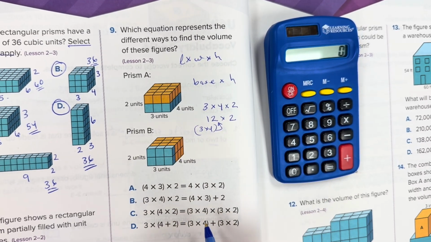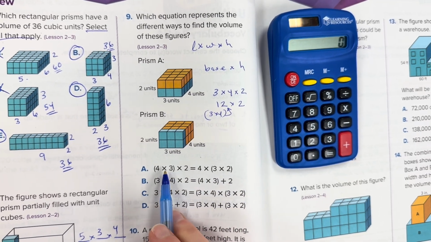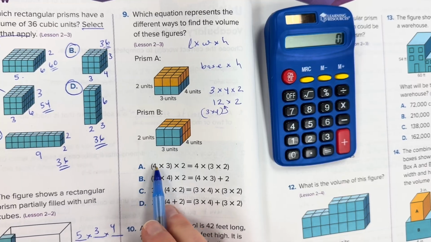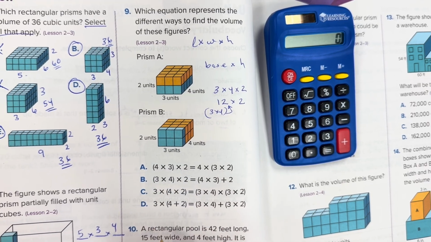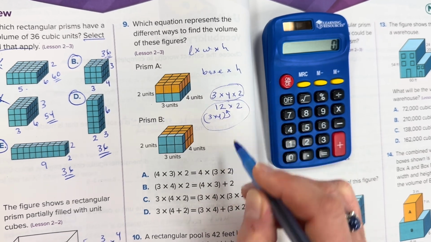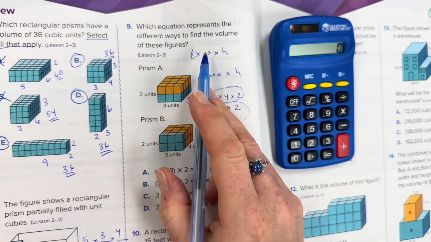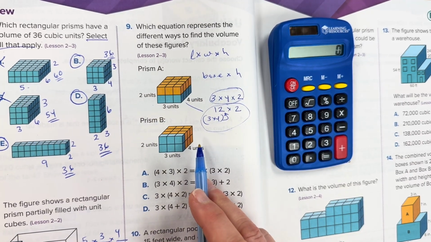All right, so to get 12, I did 3 times 4. Now, the reason why I'm thinking of it that way is because I looked down here and I saw that they had these parentheses to get the base. So I'm going to circle this and I'm going to circle this. That's for prism A. Which equation represents the different ways to find volume?